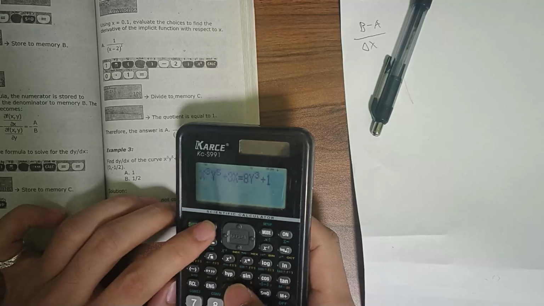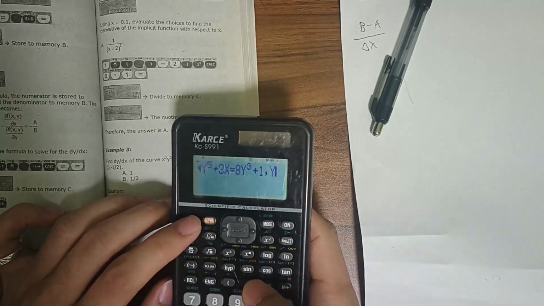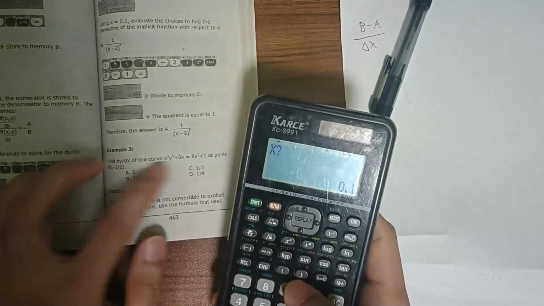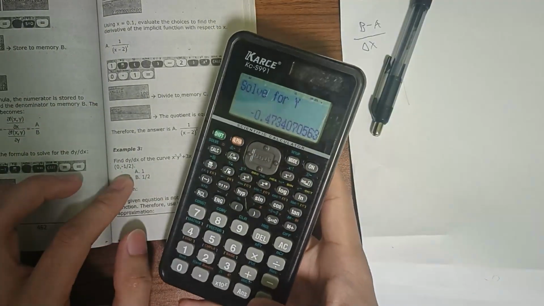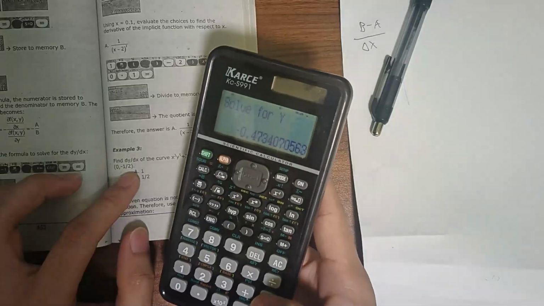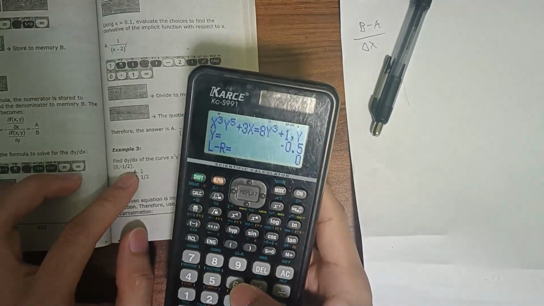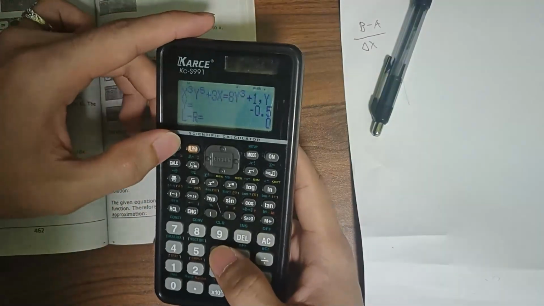So we add comma and y, shift solve. Our x is 0, our y is negative 0.5.